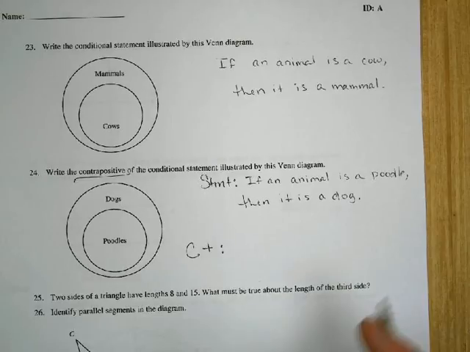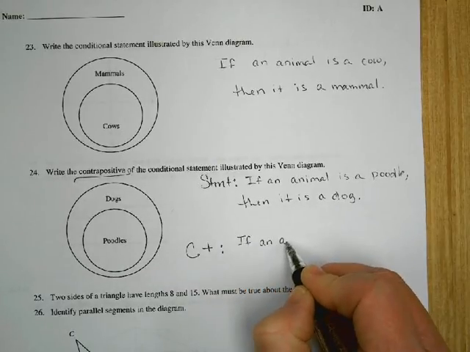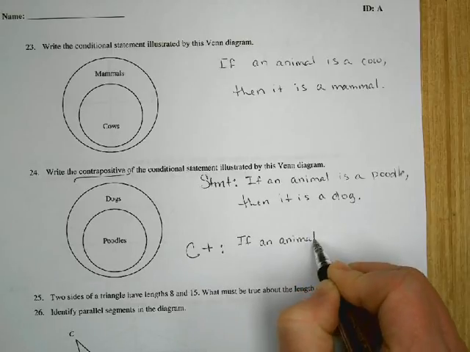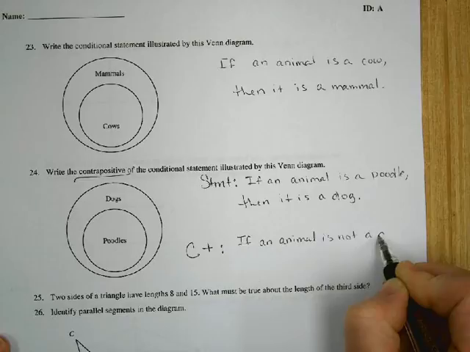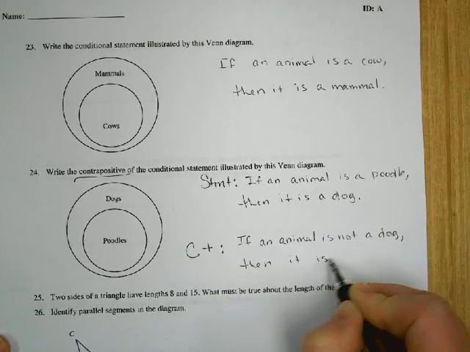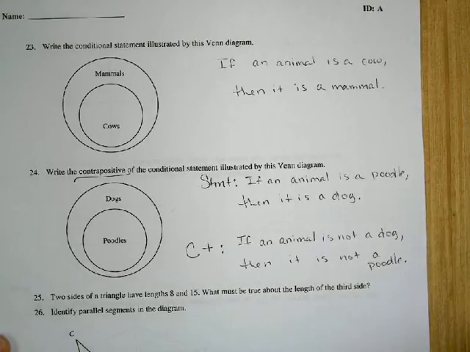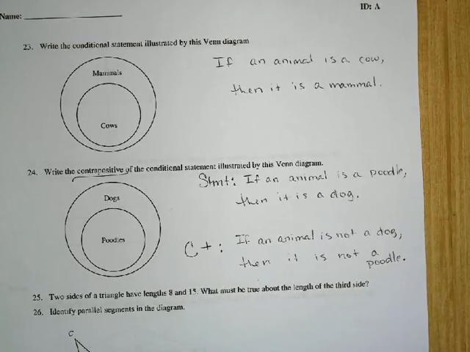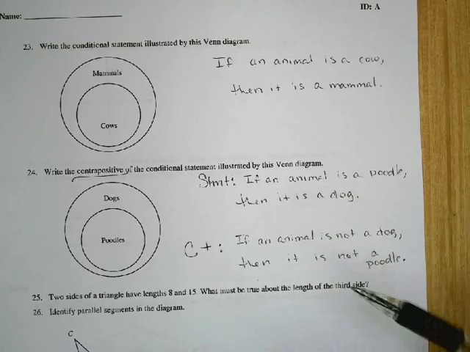So I would write, if an animal is not a dog, then it is not a poodle. Okay, so the contrapositive has me put the negative in and put them in a different order.